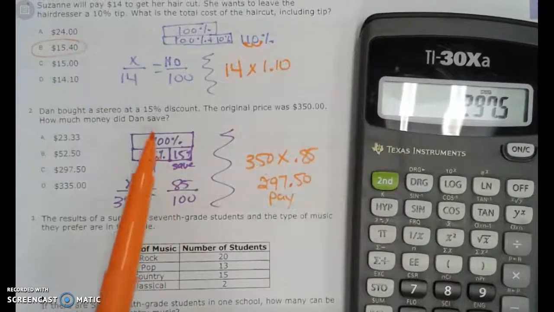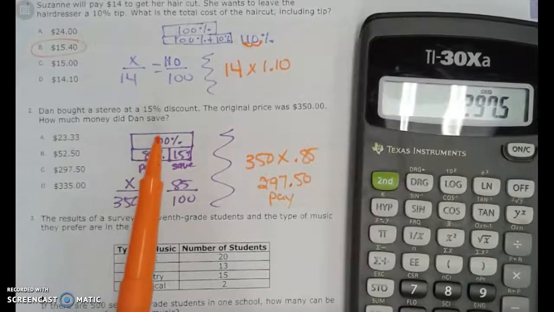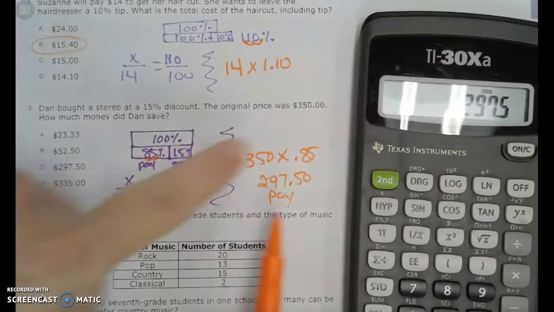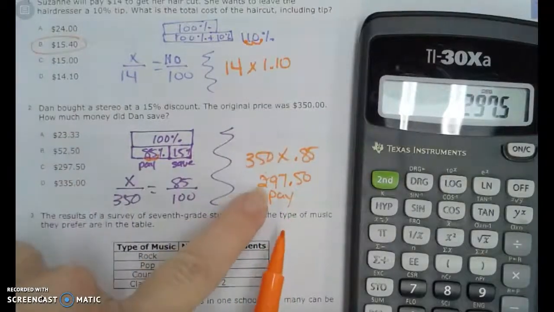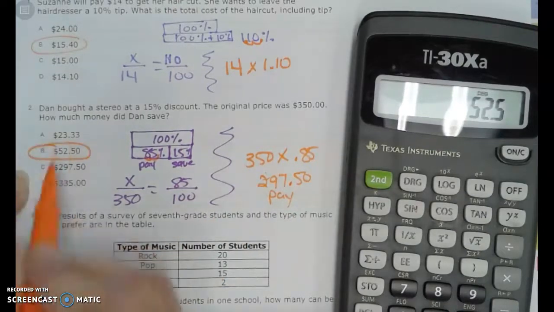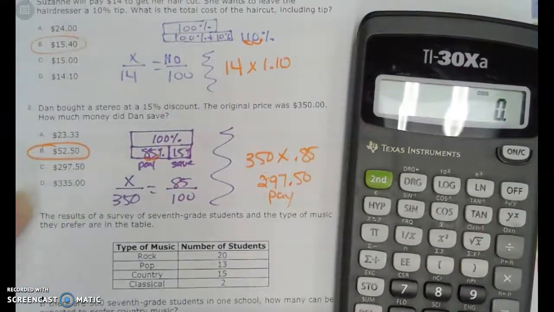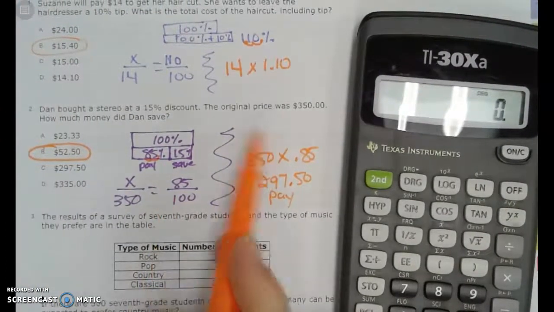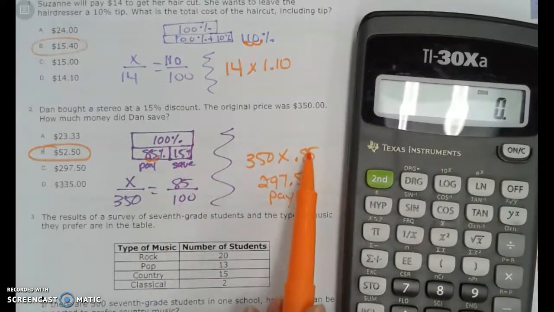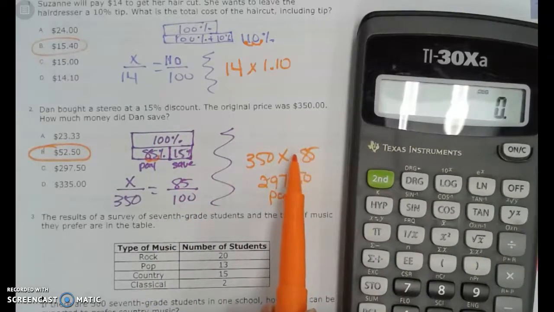But the question says, how much do we save? So if we use the pay part, then we have to come back and say 350 minus this number. Which when I put it in this way, I will come up with a negative, but that's okay. So I get that answer. Now, if I'd wanted to go straight to save, I could have put 15 here and 0.15 here, and that would have told me automatically how much I saved. So you could do it either way.